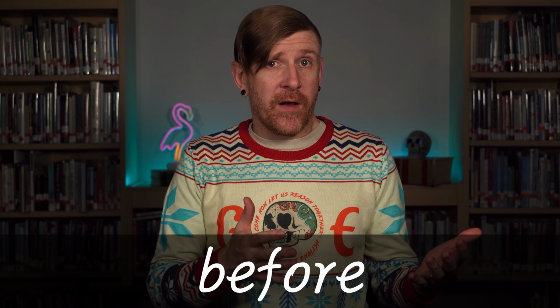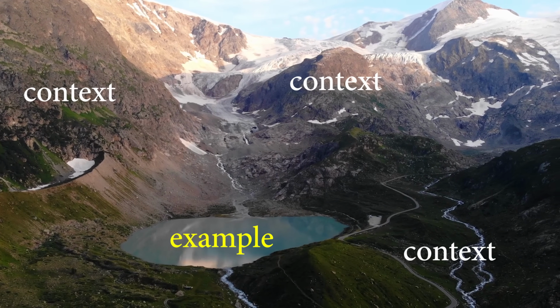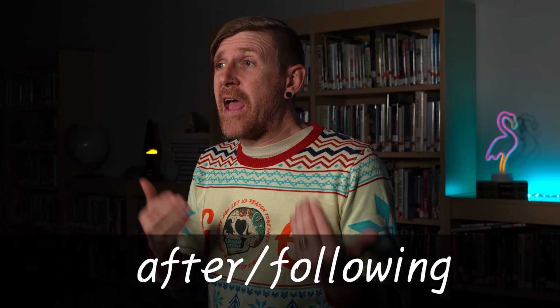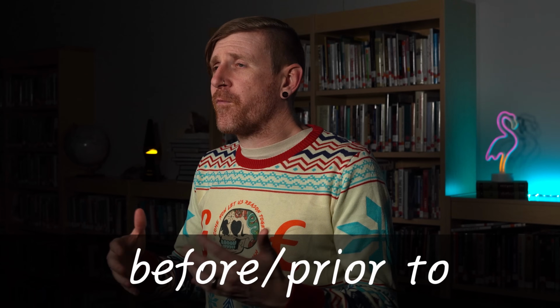You can follow it with the word "after" or the word "following," or you can put the word "before" there or the phrase "prior to." The reason why you want to do this is because putting one of these words or phrases there will force you to provide surrounding context in relation to the example that you're about to describe. Most of the time you'll want to use the word "after" or the word "following," but if you're ever describing events from the very beginning of a reading or a story that you're talking about, you'll want to put the word "before" or the phrase "prior to" right after where you put "for example."